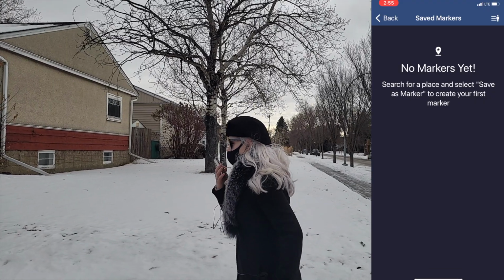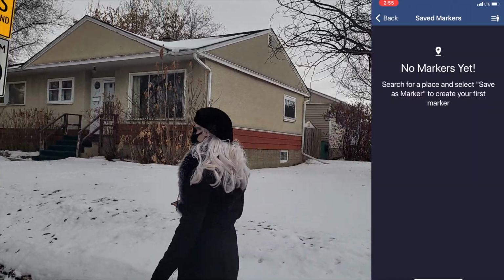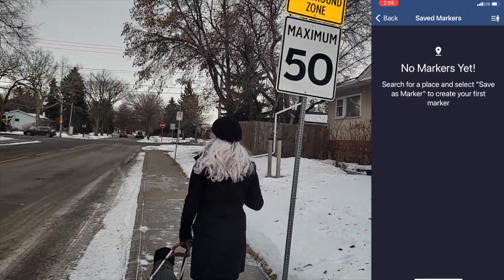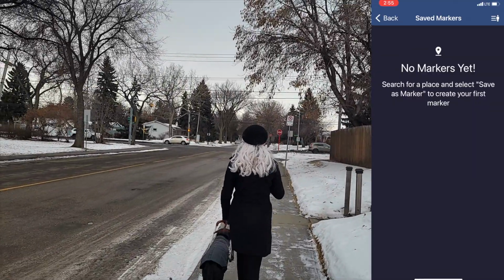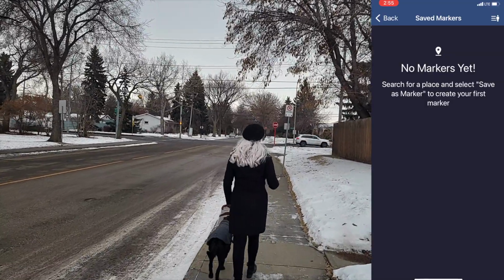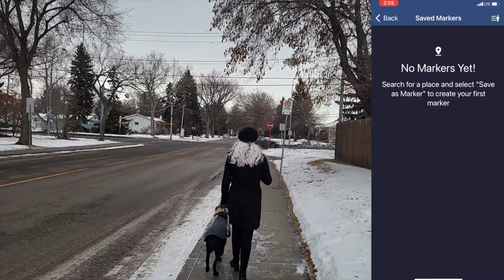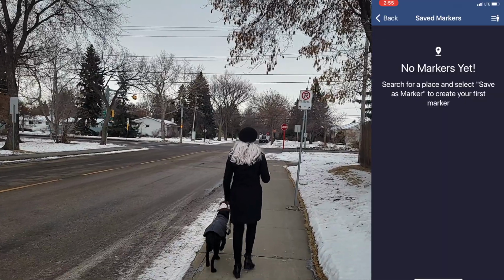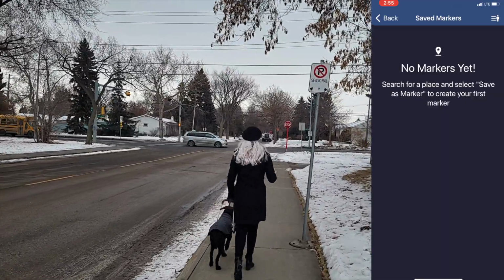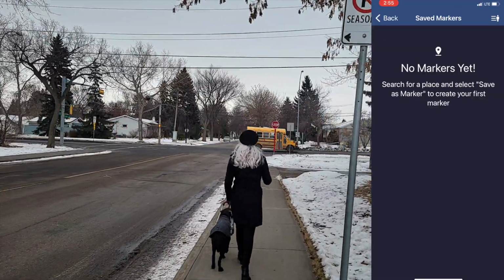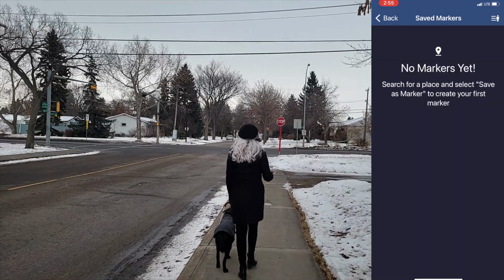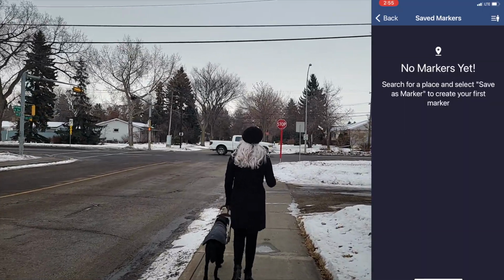Forward. Fellowship Baptist Church. So there's a church on my left, onto 107th Avenue Northwest. Okay, and it's telling me to turn left now. That's Google. Beacon, 100 meters. And it says we're getting closer. We're only 100 meters away now.